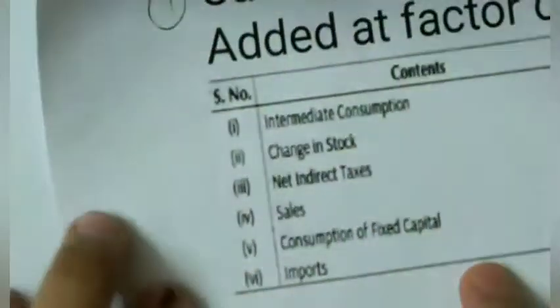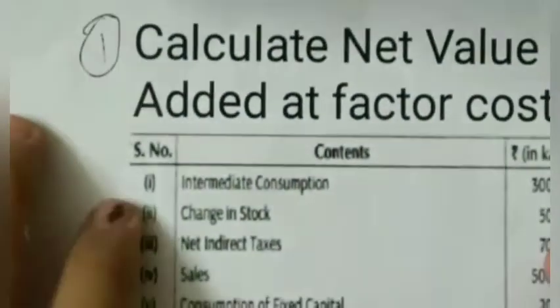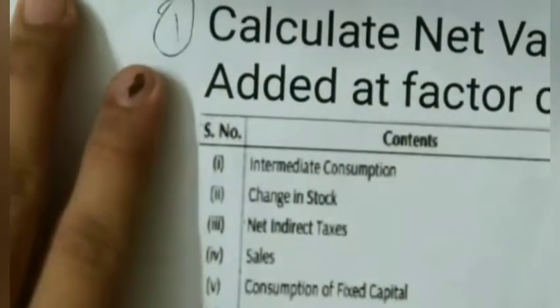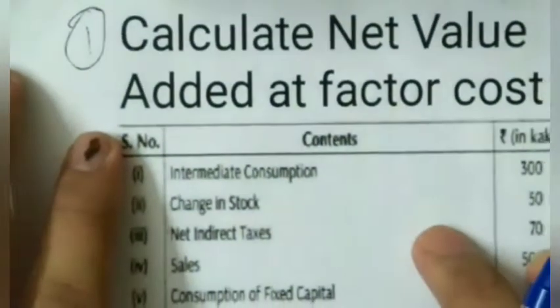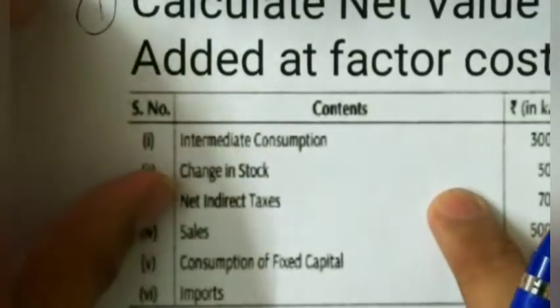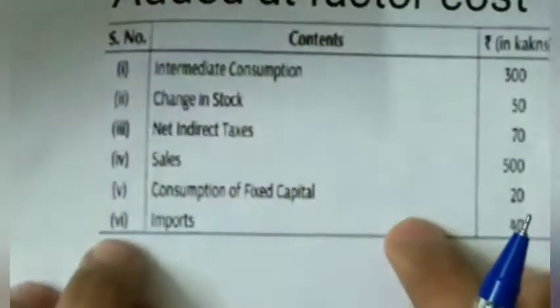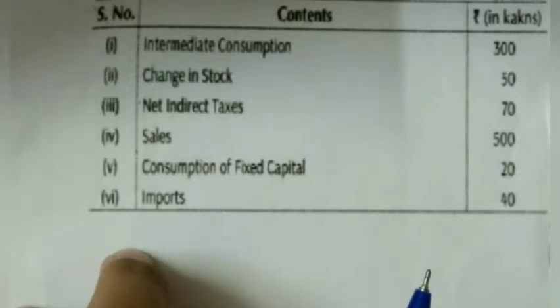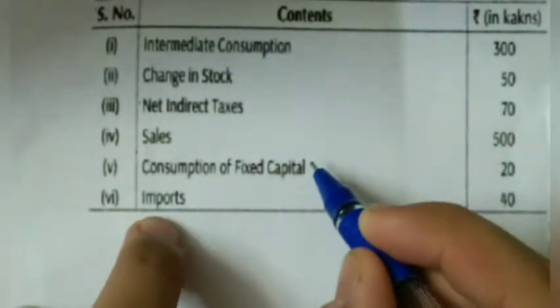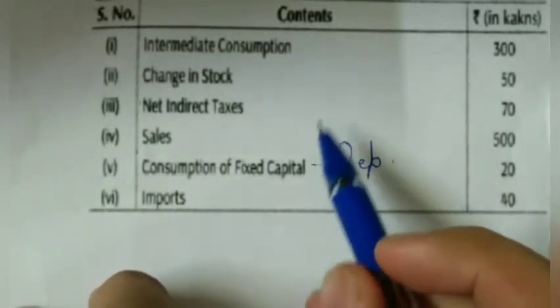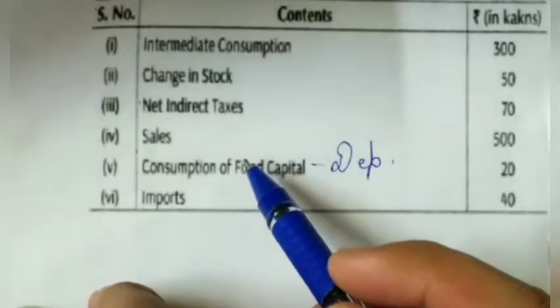Now let us discuss the first question. Calculate net value added at factor cost from the following data. Here we have intermediate consumption, change in stock, and the values are also given. Net indirect taxes, sales, consumption of fixed capital or depreciation, and imports. Here we will be using the production method.